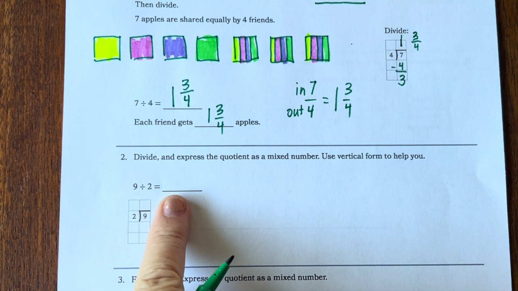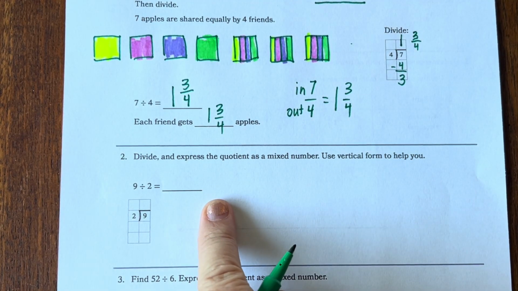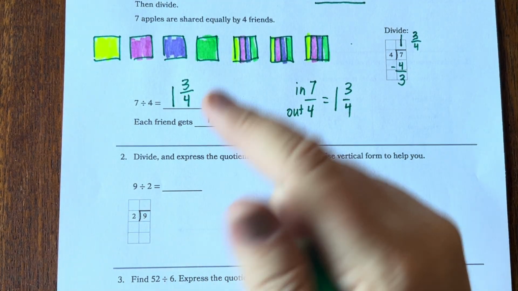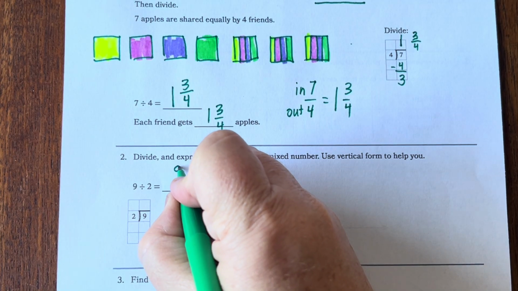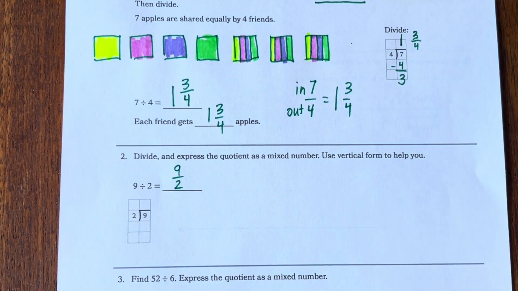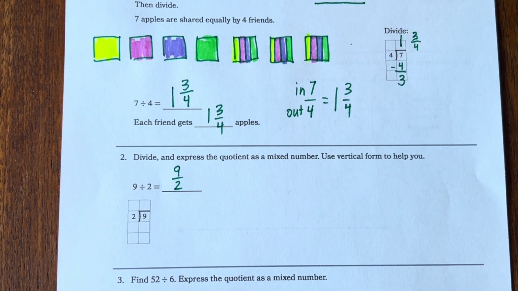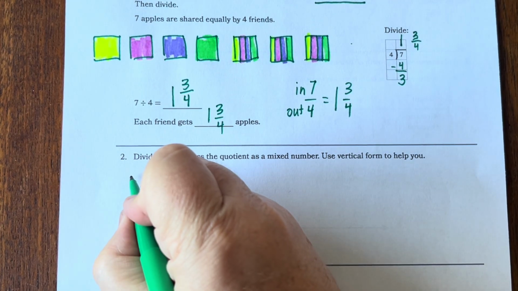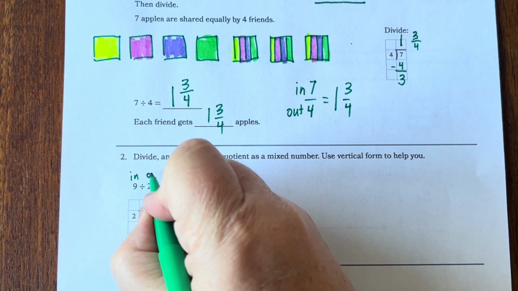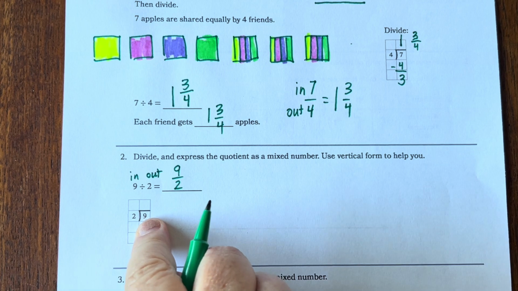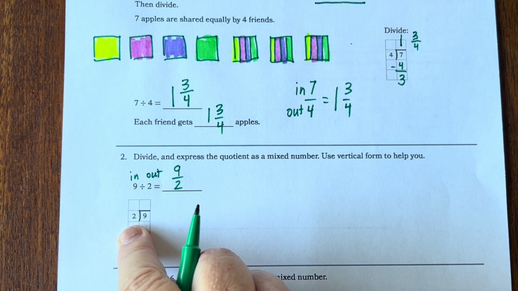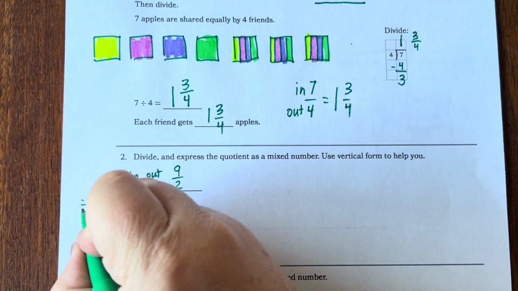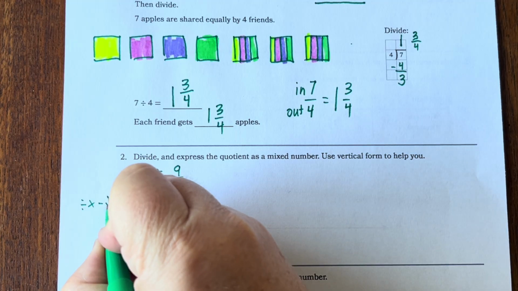We have 9 divided by 2, and we know that it's going to equal 9 halves because that's what we learned in yesterday's lesson. But how do I actually convert this to a mixed number? Well, this is my in, this is my out. So I'm saying 9 divided by 2. So let's follow our steps. Divide, multiply, subtract, bring down.